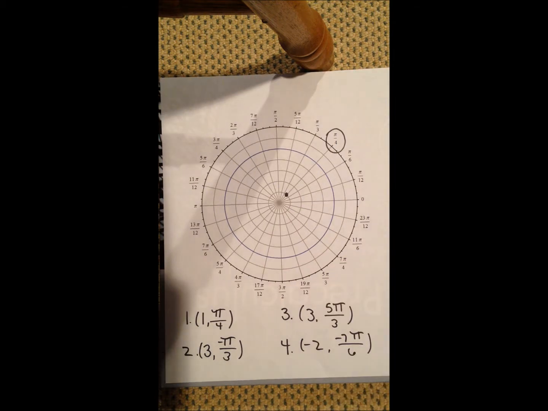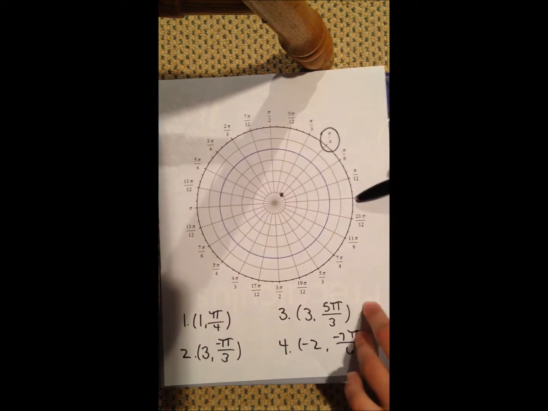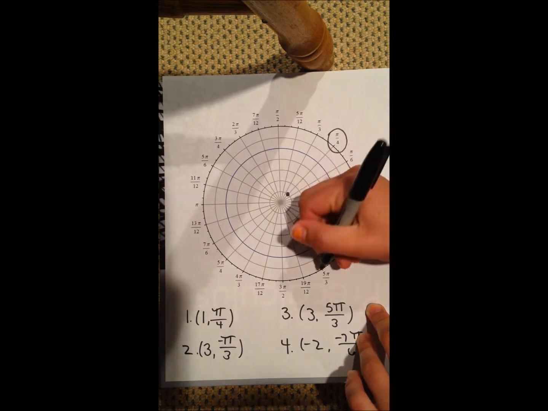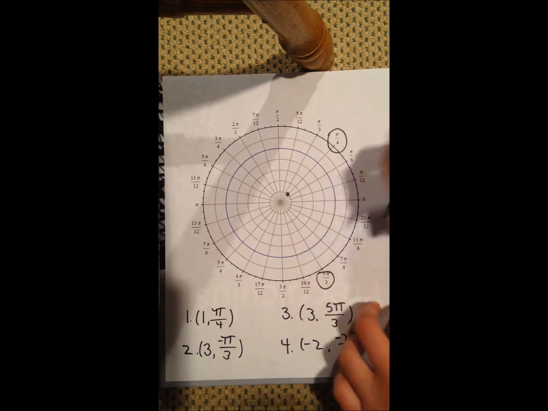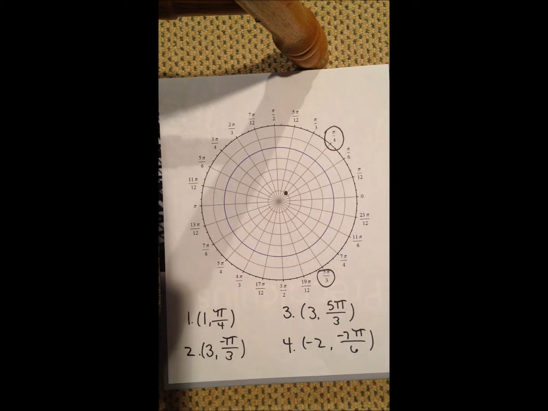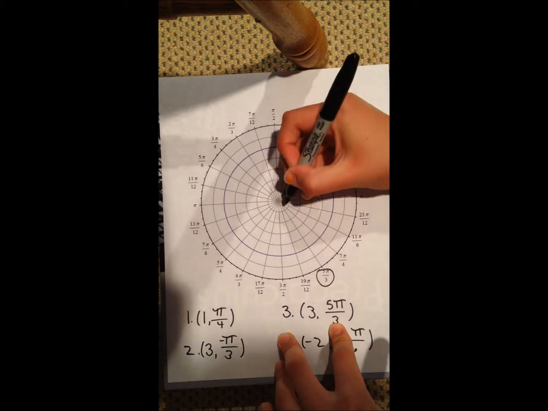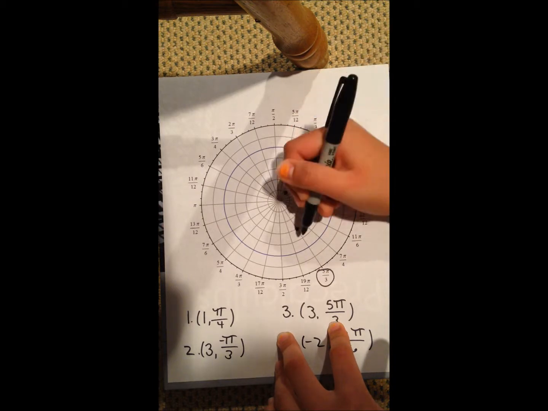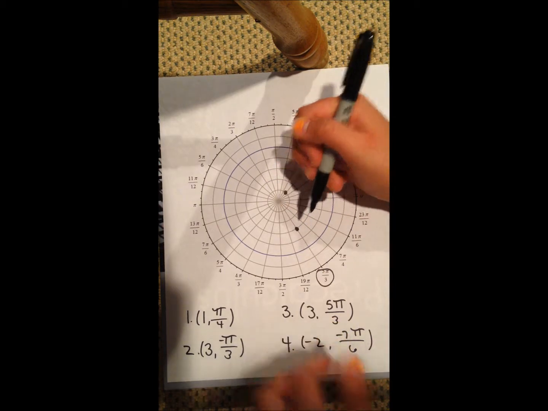For number 2, the theta measure is negative pi over 3. Just like graphing on a regular unit circle, negative numbers go the opposite way from 0. So to find negative pi over 3, we go negative pi over 3 away from 0. And you end up right here. The r measure is 3, so you follow this line and go 1, 2, 3 out from the center. And this is 3 comma negative pi over 3.